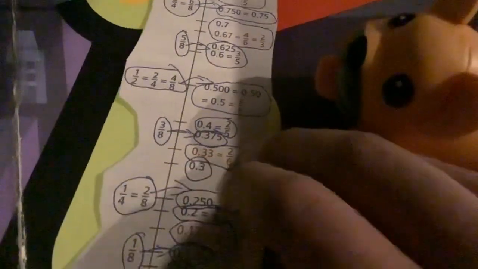0.33? Oh, 3 is in the 10th place and the 100th place. This acts like the 10, and this acts like the 100. So this is 33 hundredths. That's right. So that means 0.95 must be 95 hundredths. But what is it simplifying down to?